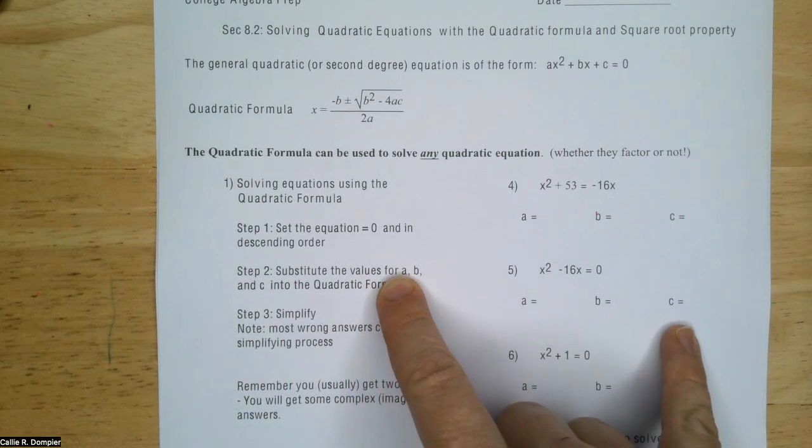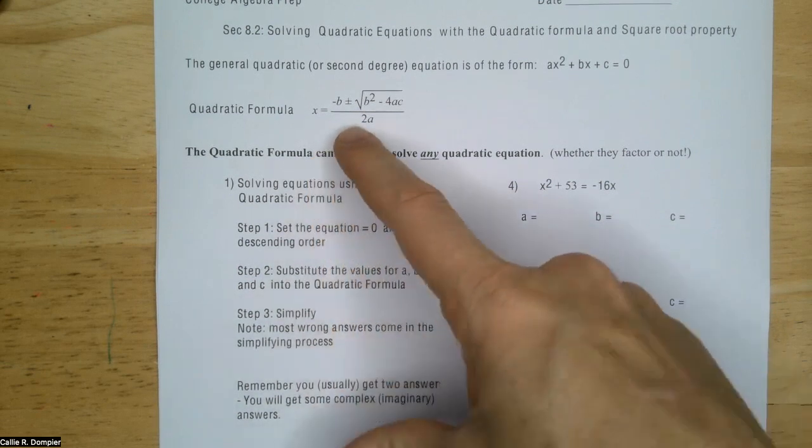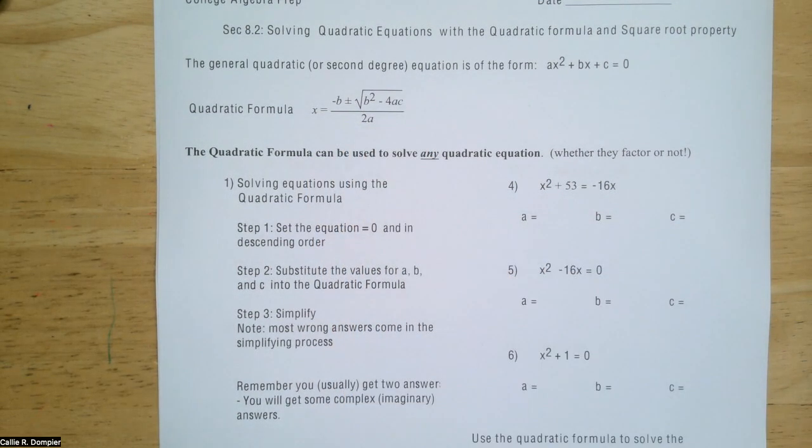After you've set the equation, you find the values for a, b, and c and substitute them into the quadratic formula. Then we'll simplify the quadratic formula as much as we can. That is the hardest part, so that is where most of the mistakes happen. You will usually get two answers.